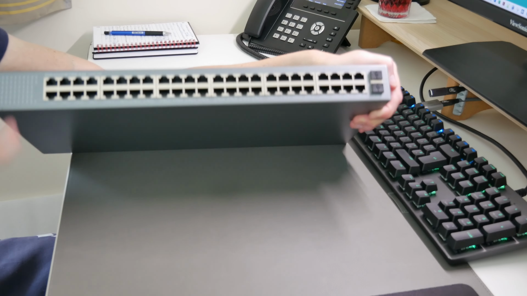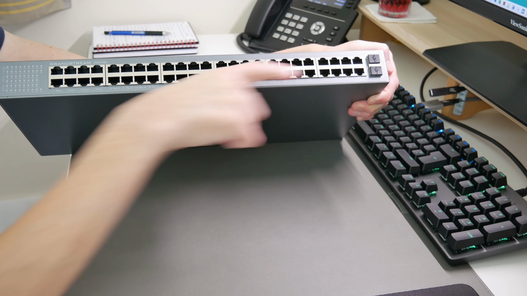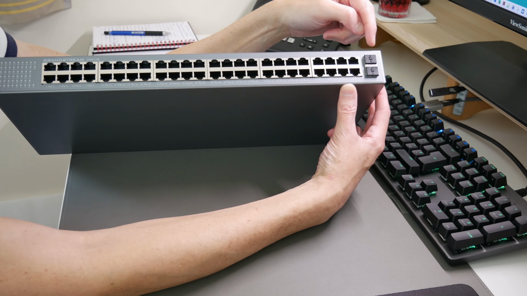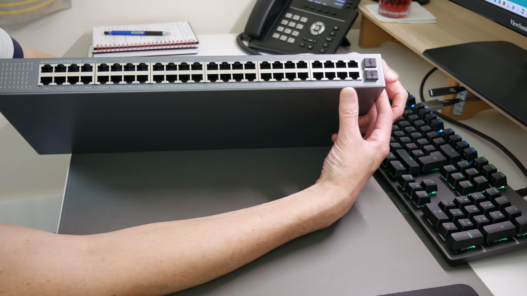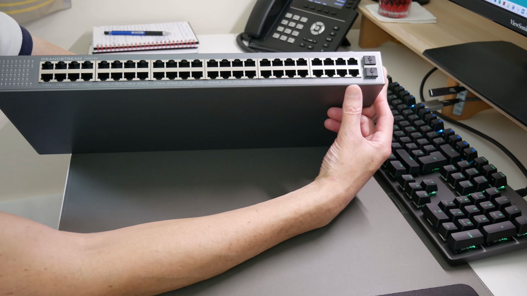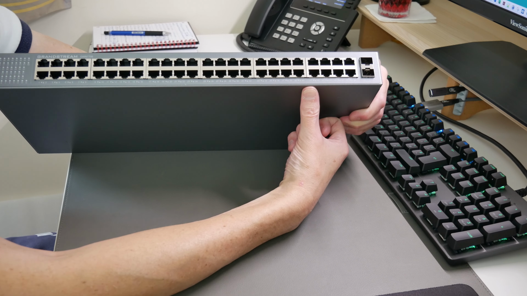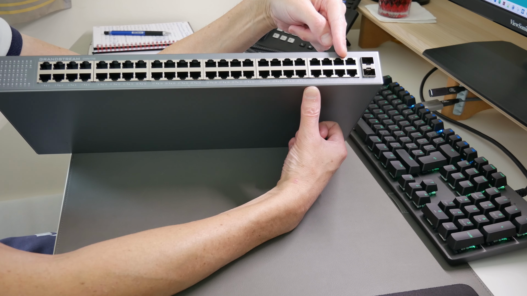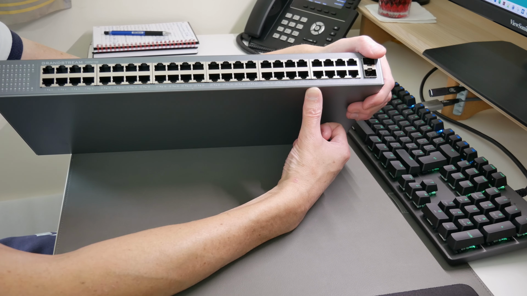At the far left side we have the status LEDs, so again these are in rows rather than being on the ports themselves. And then moving to the end at the right hand side we have 2 SFP ports, so these are SFP fibre ports. This switch can provide a total switching capacity of 100 gigabits per second. Yes, 100 gigabits per second on this one.